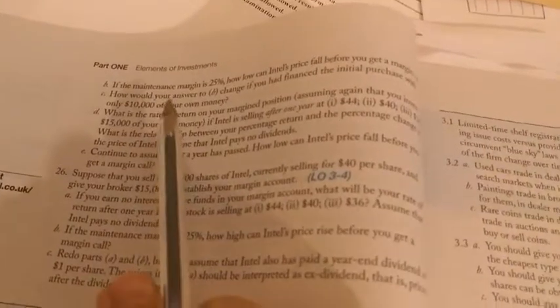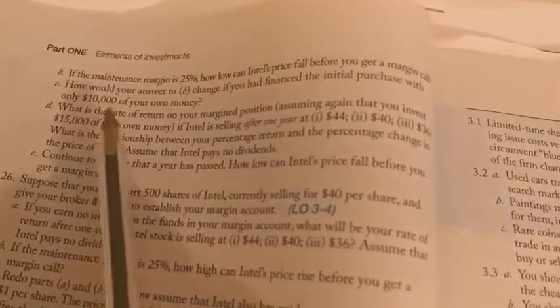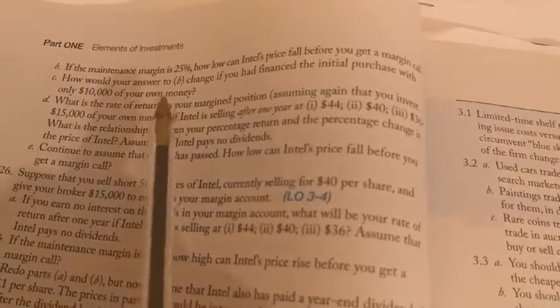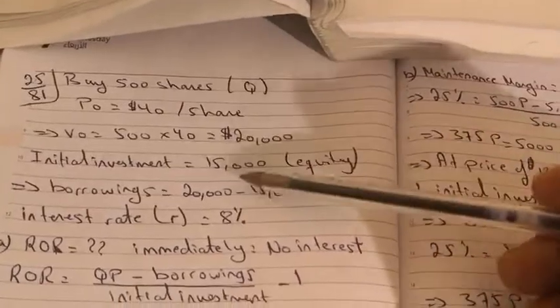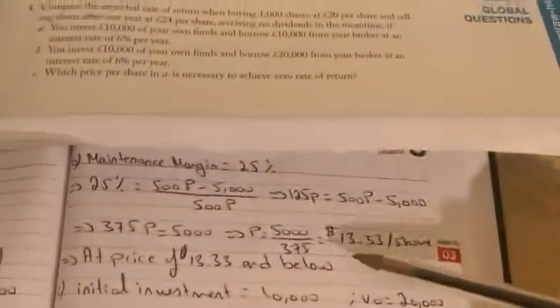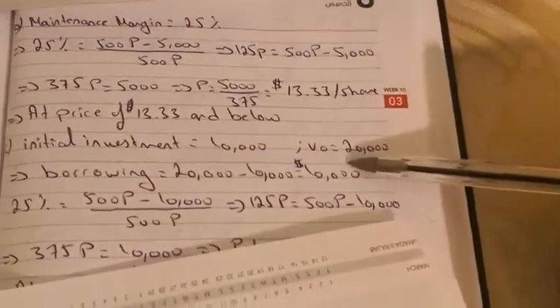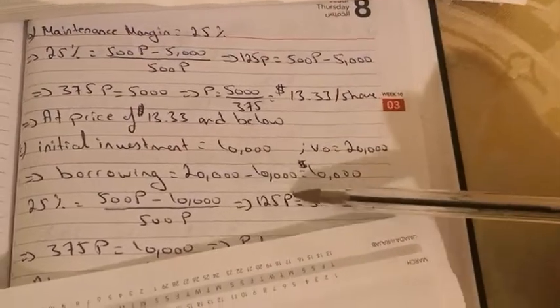Part C. How would your answer change if you had financed the initial purchase with only $10,000 of your own money? So the initial investment or equity is $10,000 instead of $15,000 in the previous given. The value of the shares is $20,000. So the amount of borrowings is 20,000 minus 10,000.